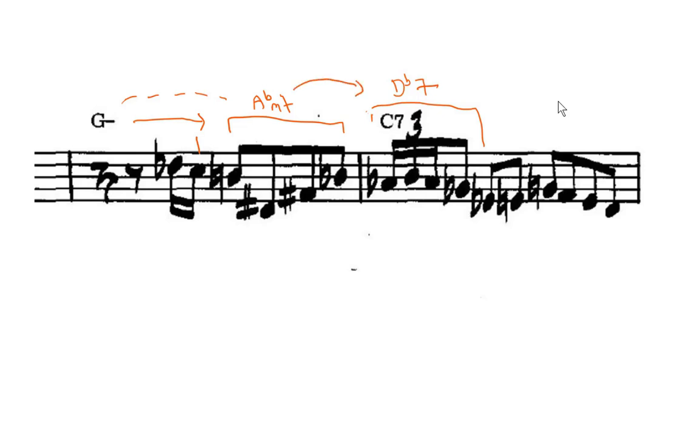And then you could say, well, this here, from this E to there, is actually C7. We've got a half step drop down, and then that C7 is going to that F in the next bar. You know what I mean? So you could look at it like that as well.